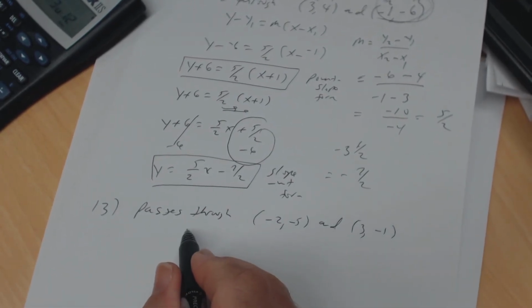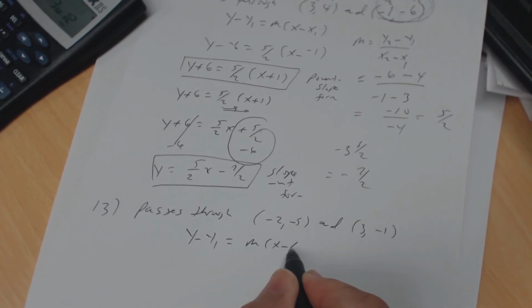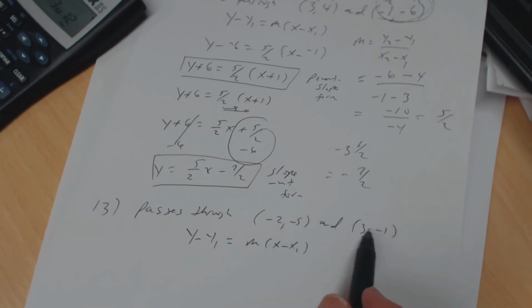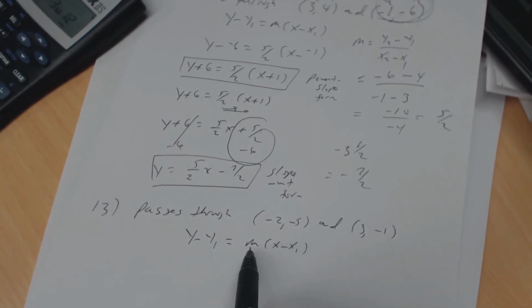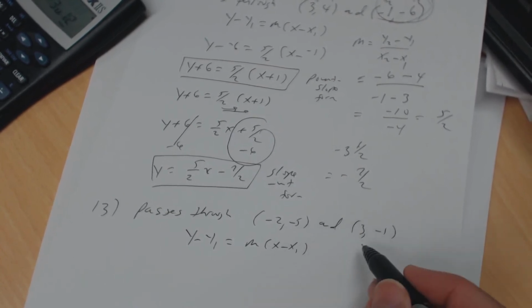Okay, so remember we have to use point-slope form: y minus y1 equals the slope times x minus x1. I know a point on the line, so it does not matter which one of these I use for x1, y1, but I have to find the slope. So I'm going to find the slope of this line using the slope formula.